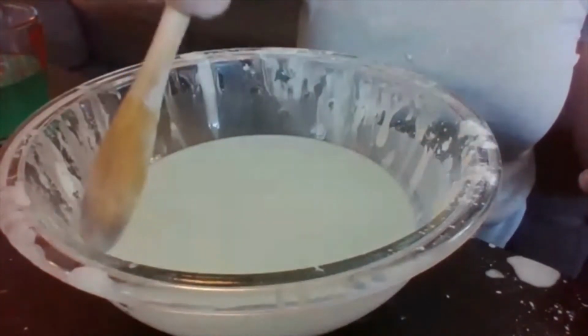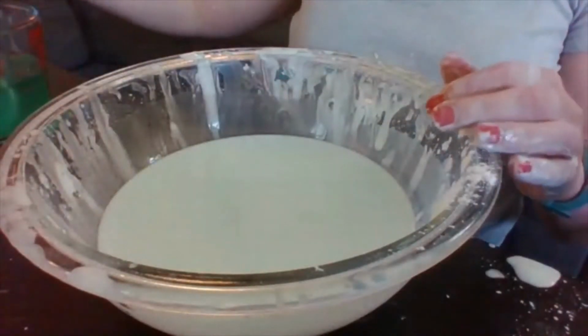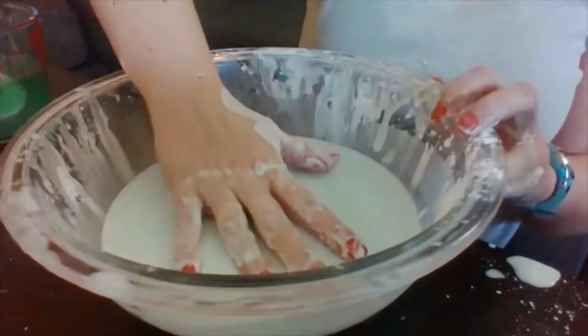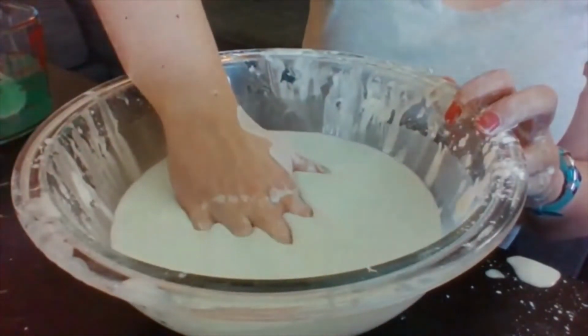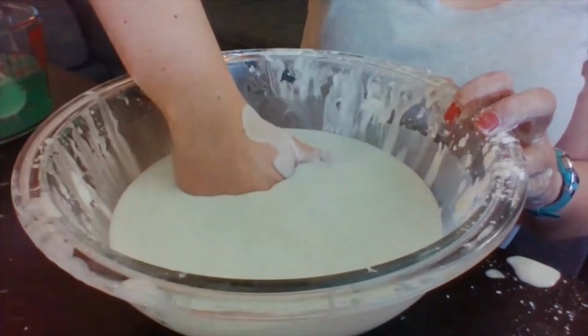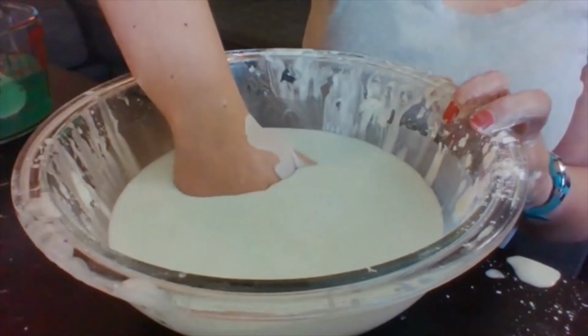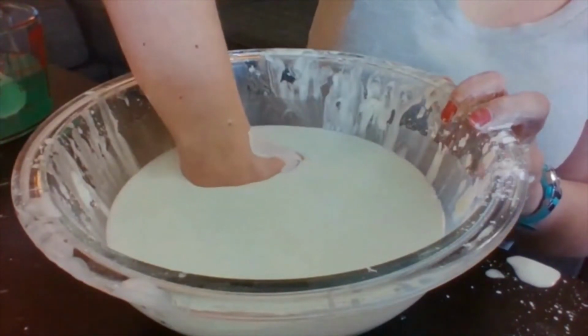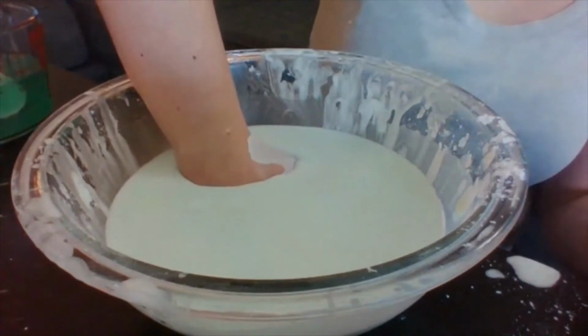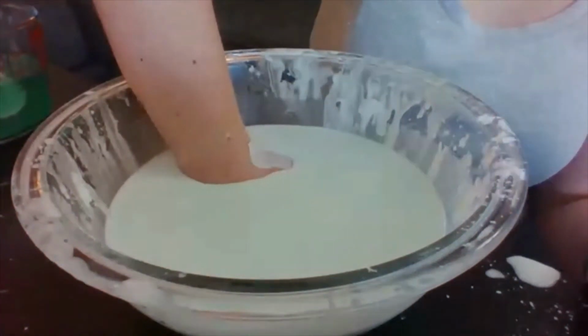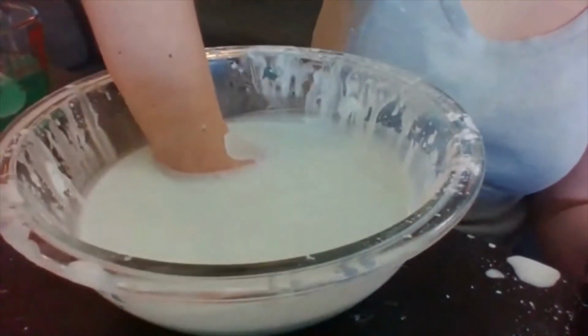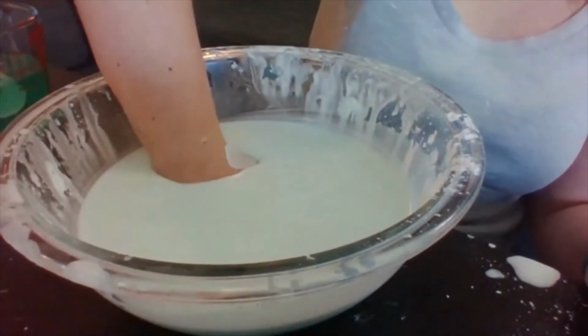You can do the same thing with your hand. So if I slowly lower my hand in, it feels like my hand is just totally in liquid, just like in a liquid bath. But I'm going to try to yank my hand out. I can lift up the whole bowl.